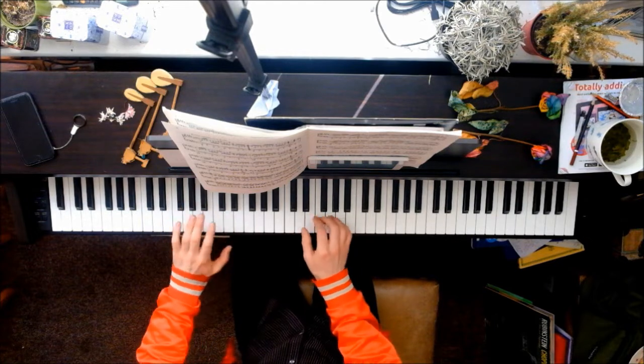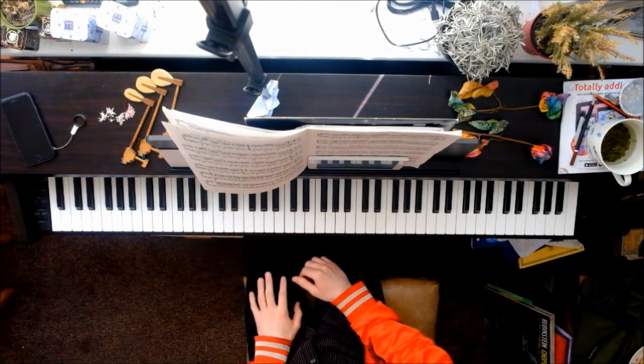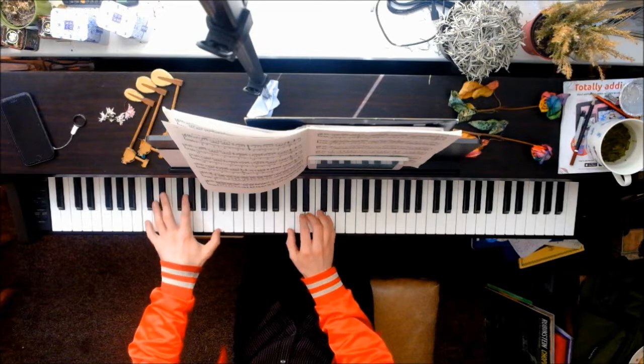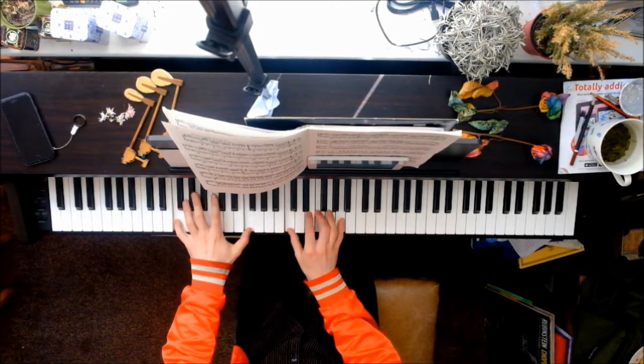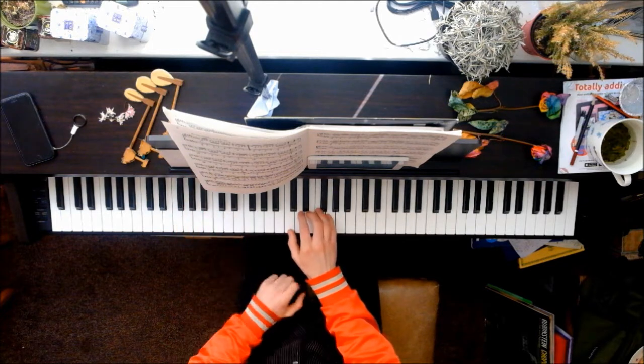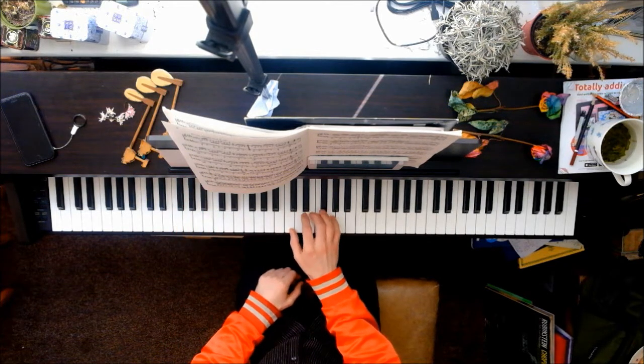So that's just jumping around and it doesn't sound well connected. If I invert it instead, you can see how the notes are less distant. It's much more fluent.